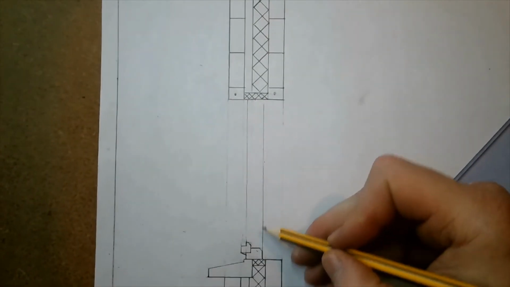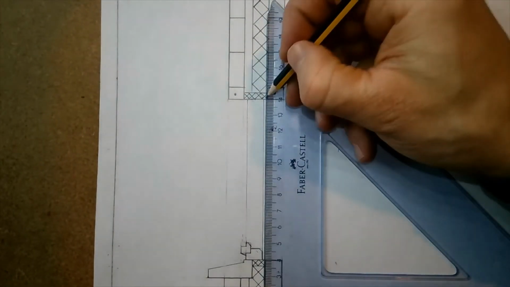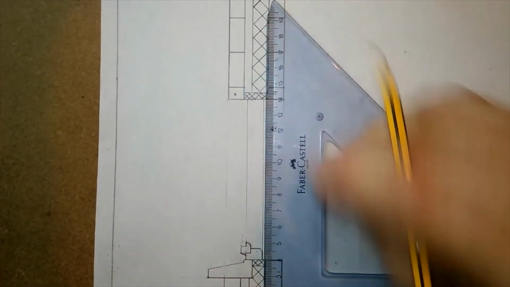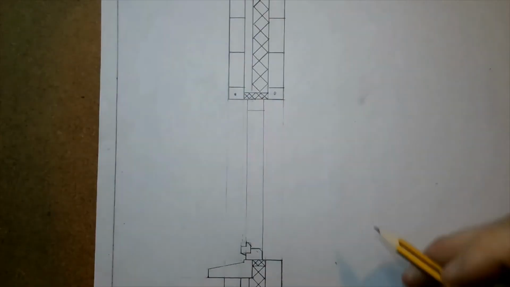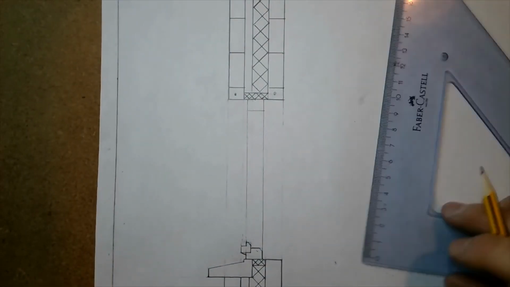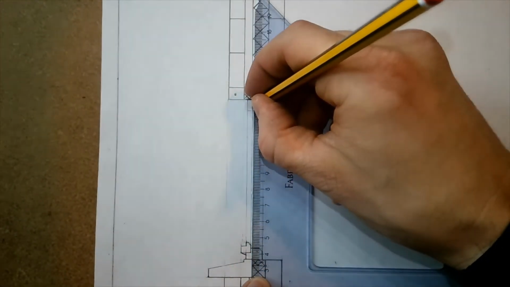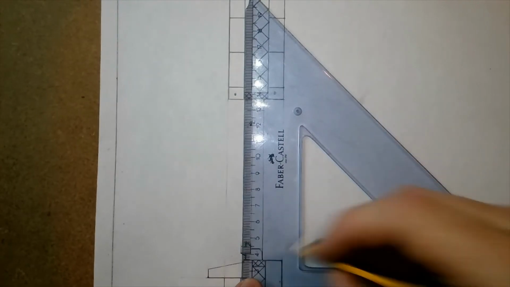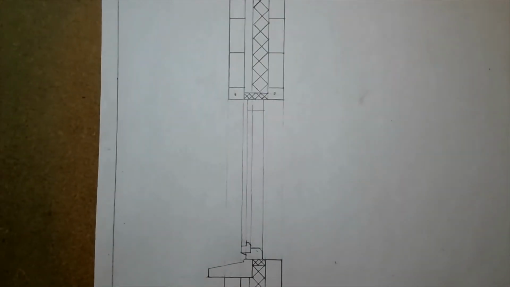So I've guided myself up there. I said 100 by 70, so I'm going to come down here 70 again. Give me that block, and then I'm going to guide myself up with the casement part of the window. Alright, and that was 60 by 60.